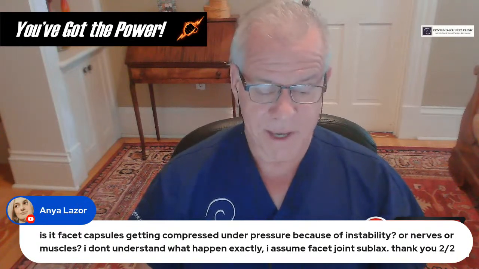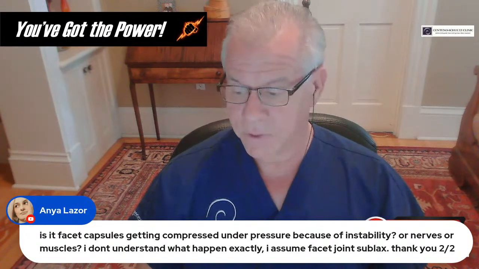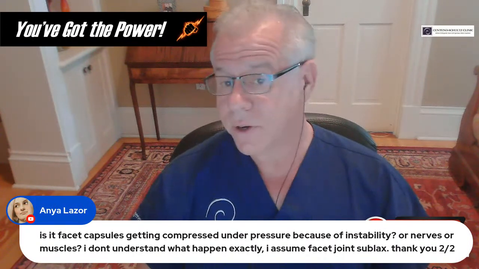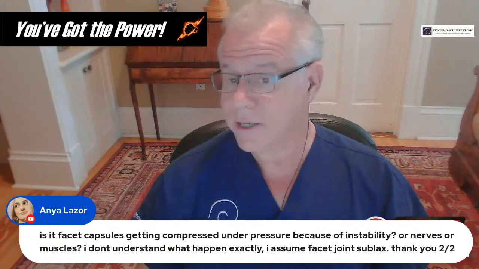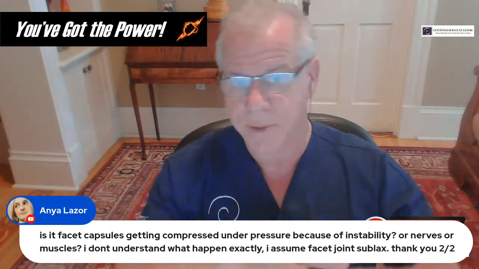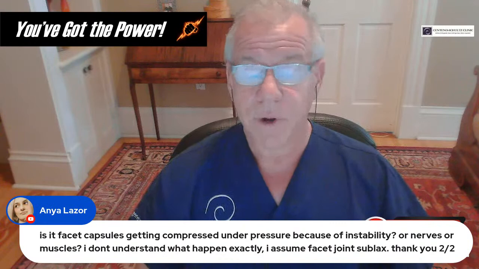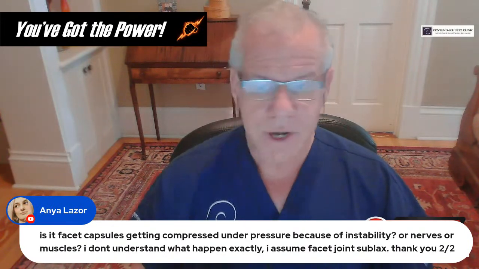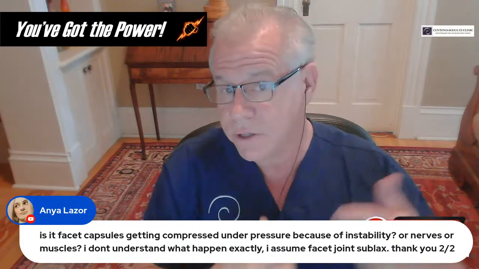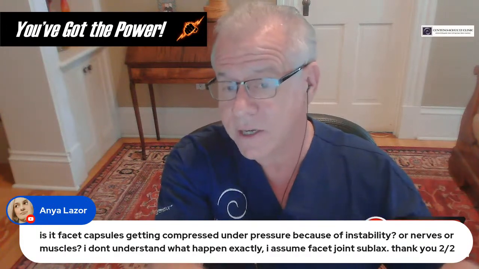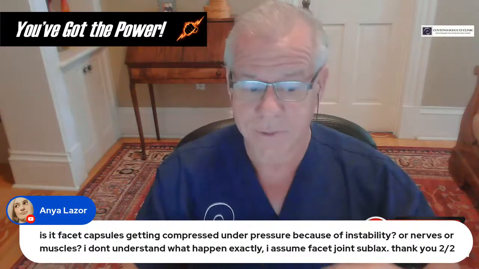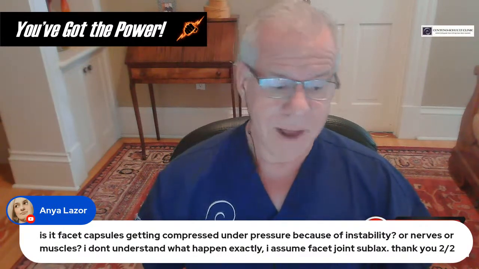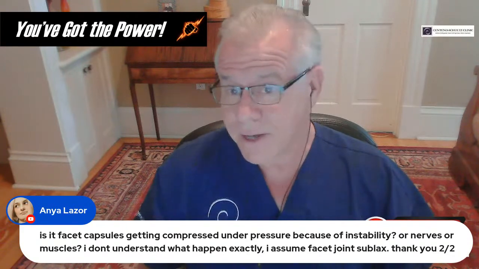For example, let me give you an experiment which I think will tell you a lot about instability. If I'm a researcher in a university working with rabbits as my animal model, and I want to create knee arthritis in a rabbit, how do I do it? Rabbits don't really develop arthritis with age; they don't live long enough.